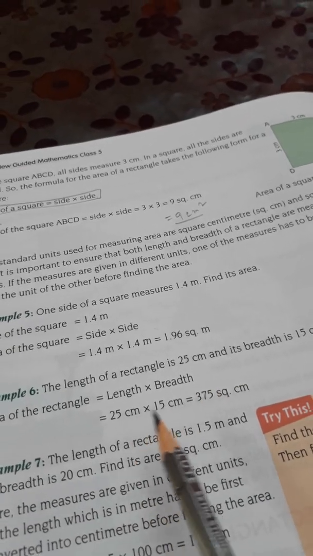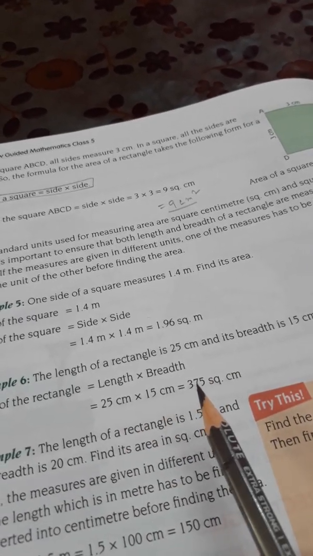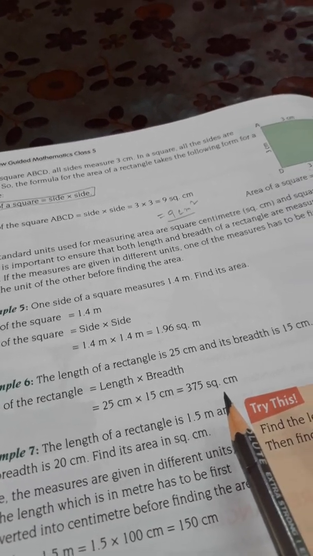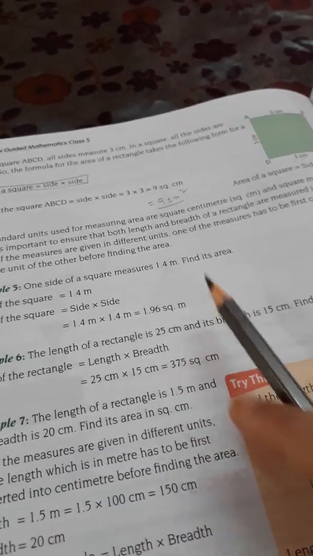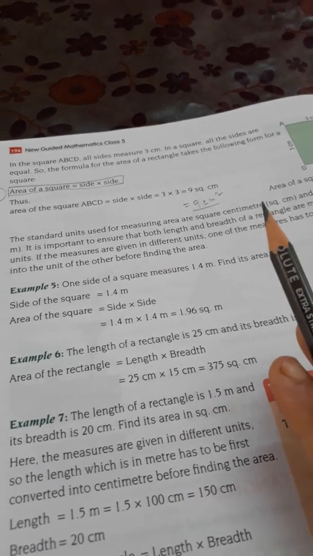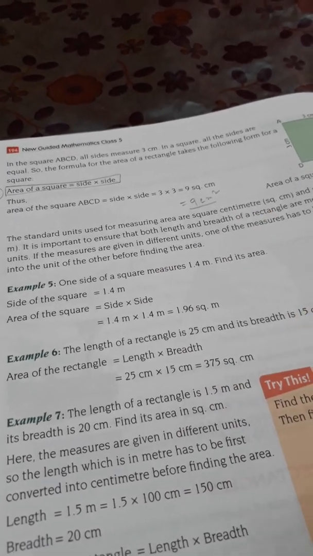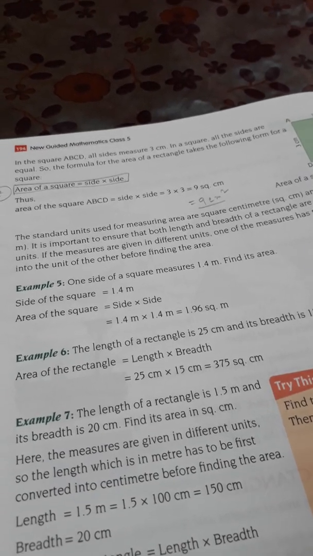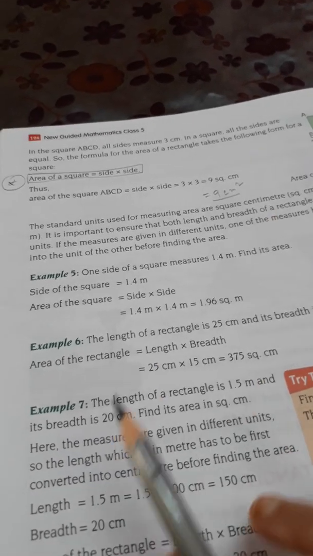Now you multiply it, then you will get 375 square centimeter, or you can write 375 centimeter square. If you memorize this formula, you can solve any problem. So please memorize the formula for the area of a square, and the formula for the area of a rectangle.